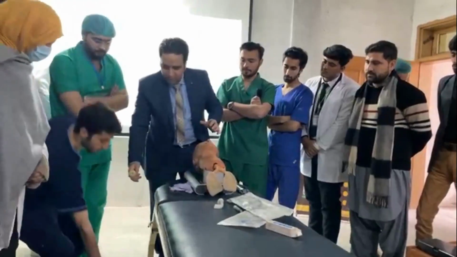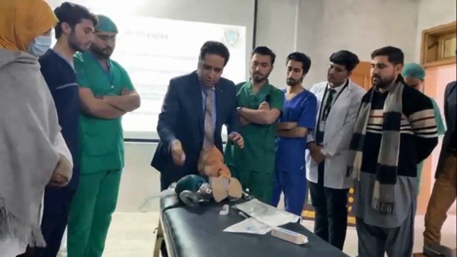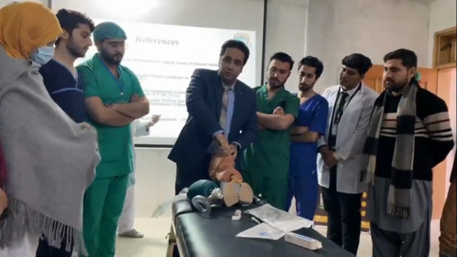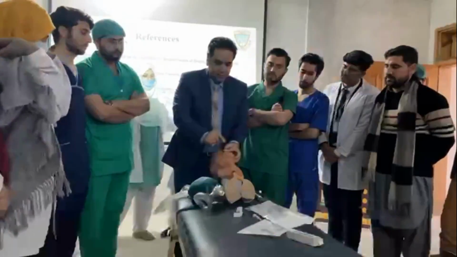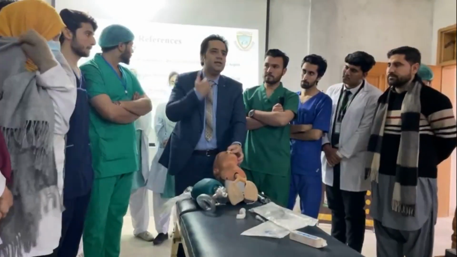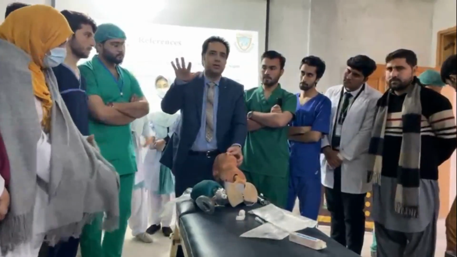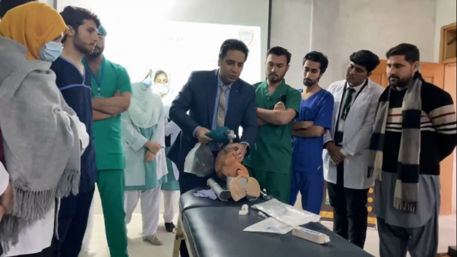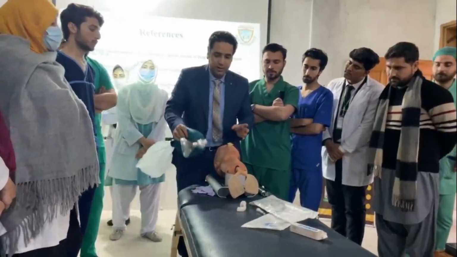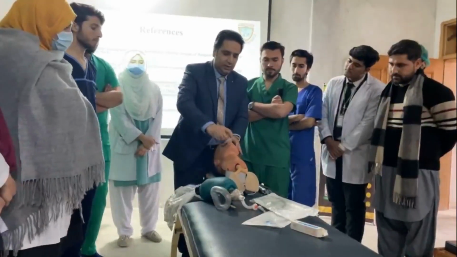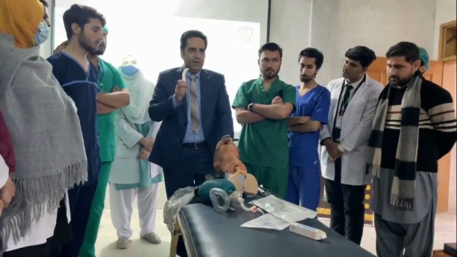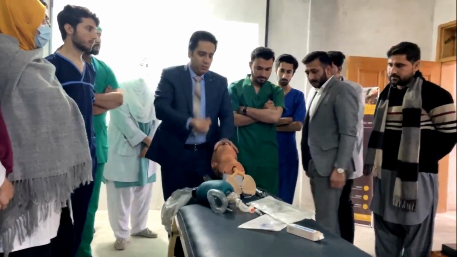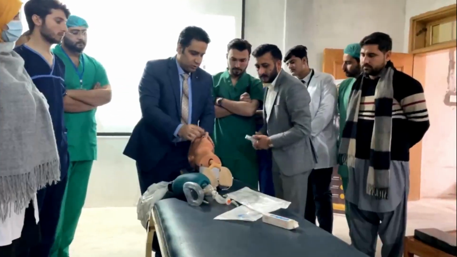If the patient is dropping the jaw, you can place the airway inside the mouth. Then the tongue fall or any obstruction will be relieved, and you can put oxygen directly into the lungs. If the airway fails, then we have the nasal airway as well. You can put an airway in the nose here.